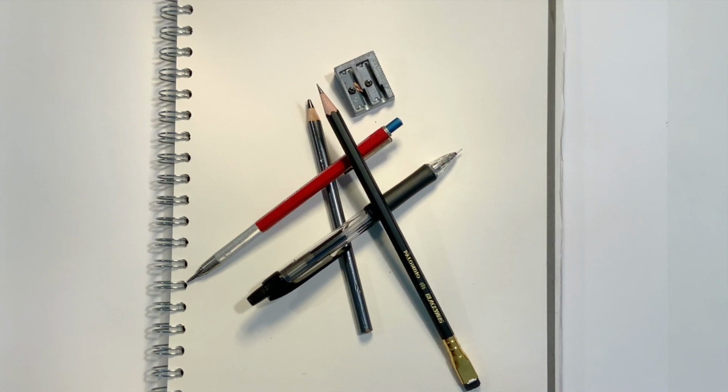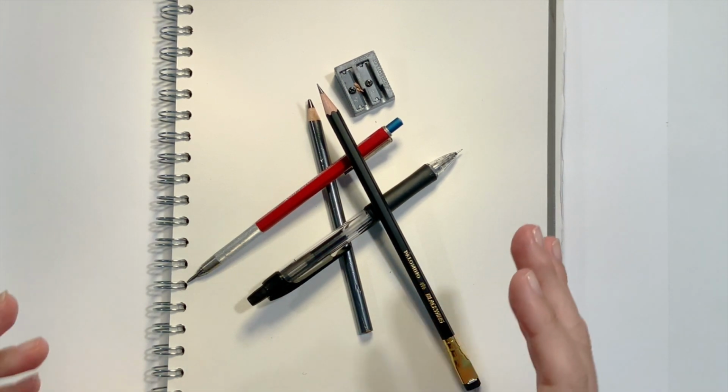And welcome to another edition of E's Art Tips. Today I'm going to talk to you about shape versus form, line versus value.